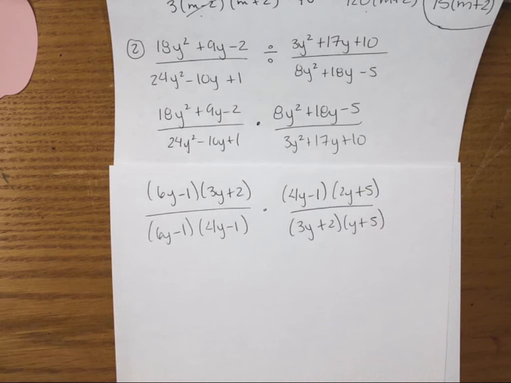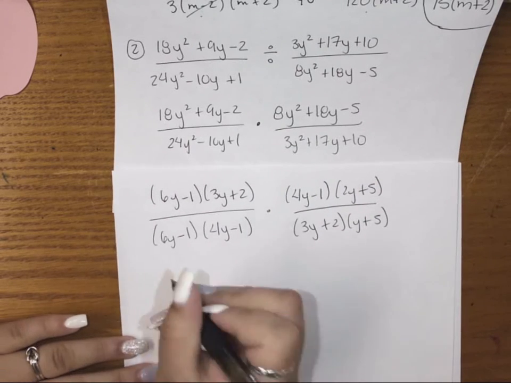Notice that I did skip the AC method part, but you have to show the work. Make sure you're showing that work. So you should have gotten to this point.